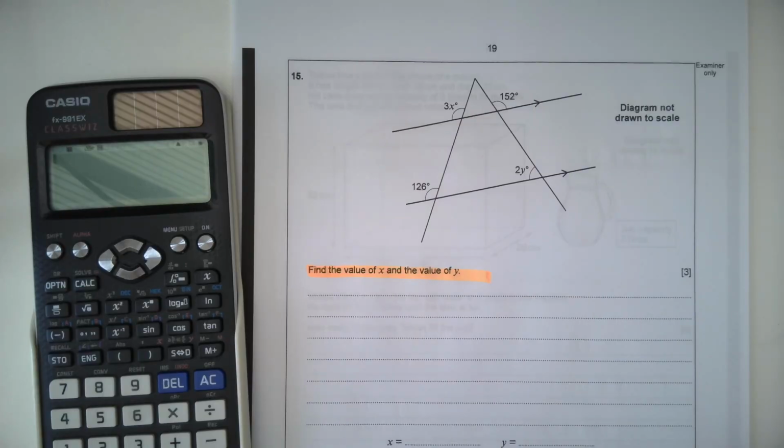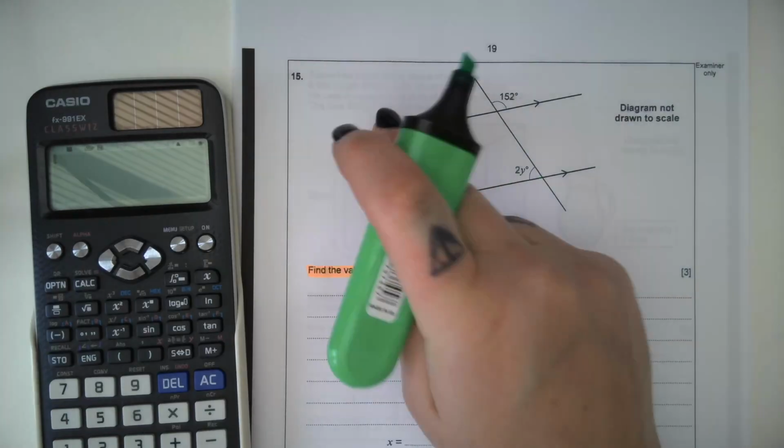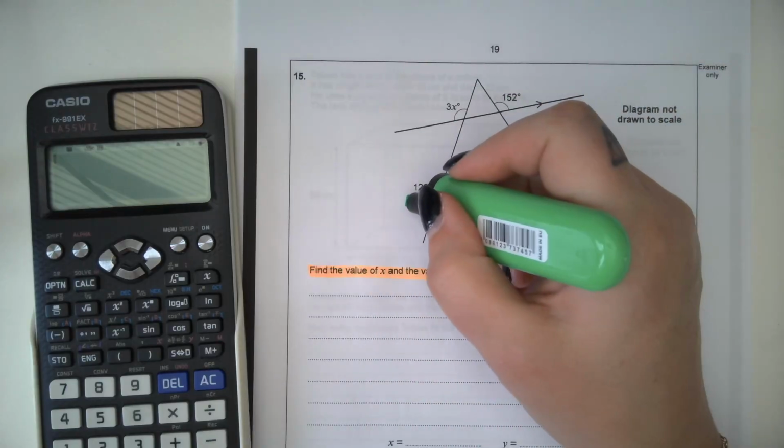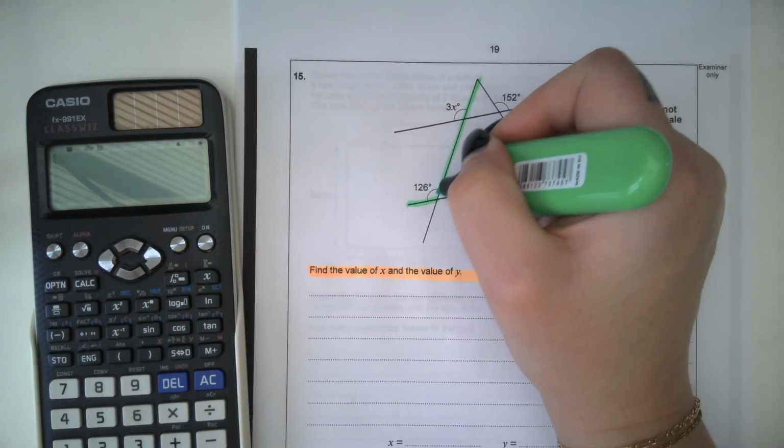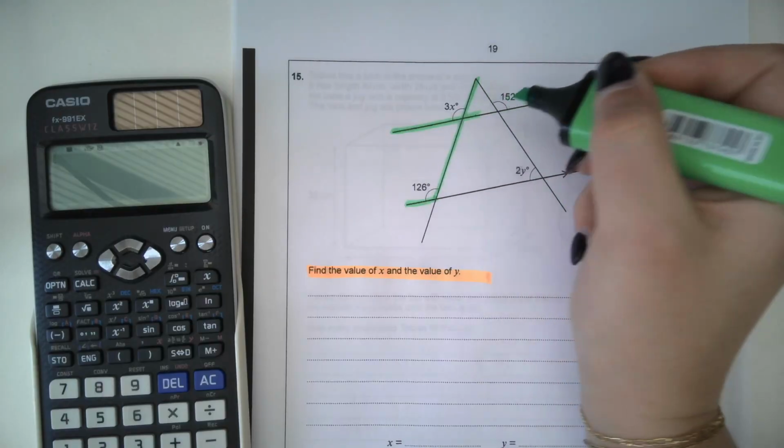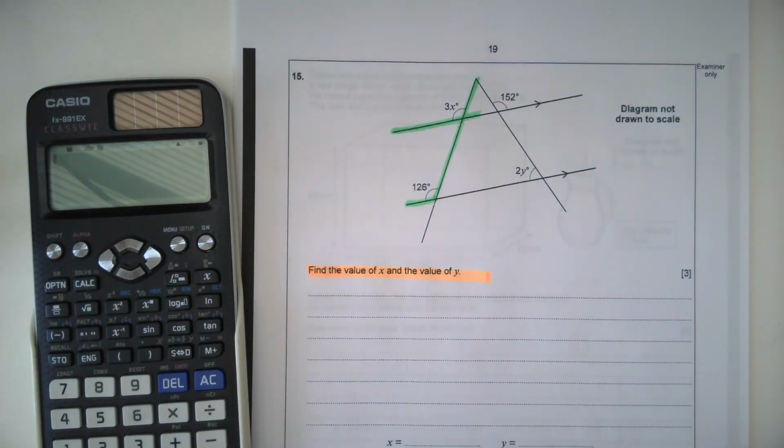So the first thing we need to identify is if we have any corresponding, alternate, or co-interior angles that we can work with. So these are the two parallel lines, and what I'm just going to indicate here for you is this F shape, okay?